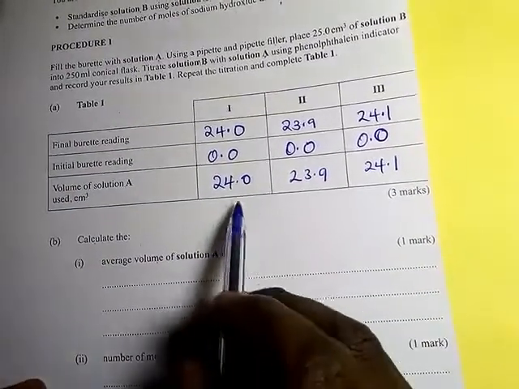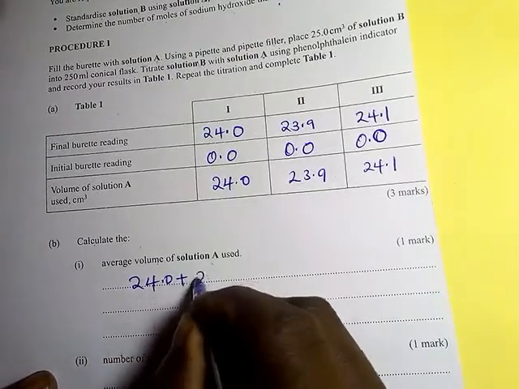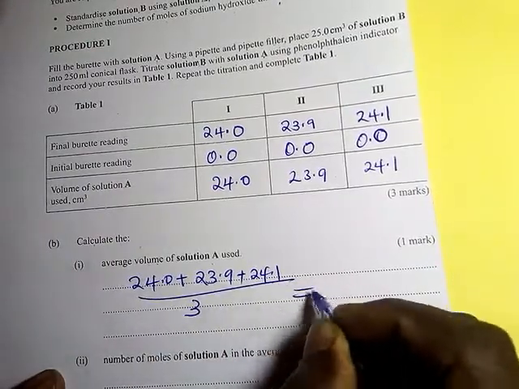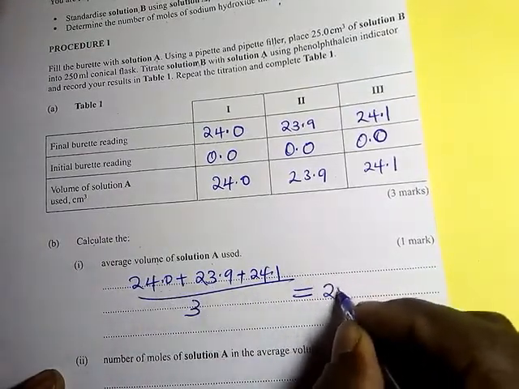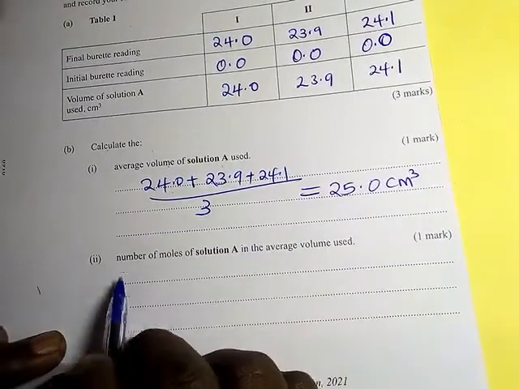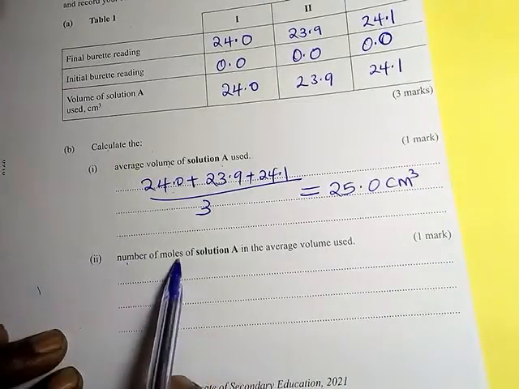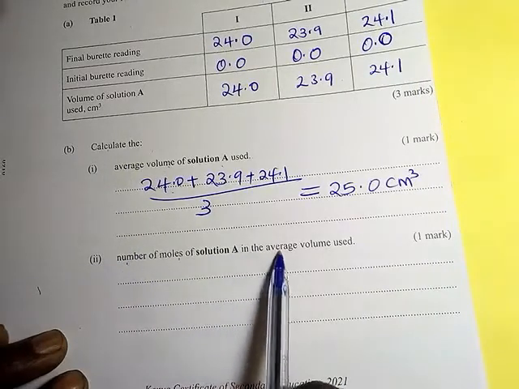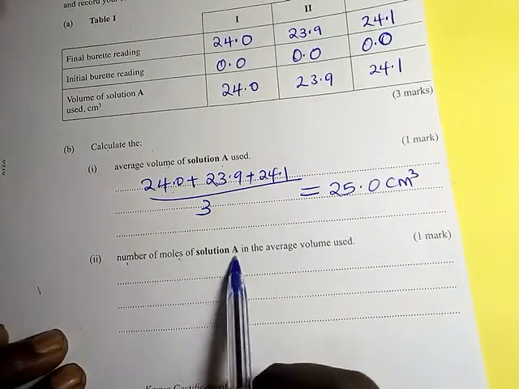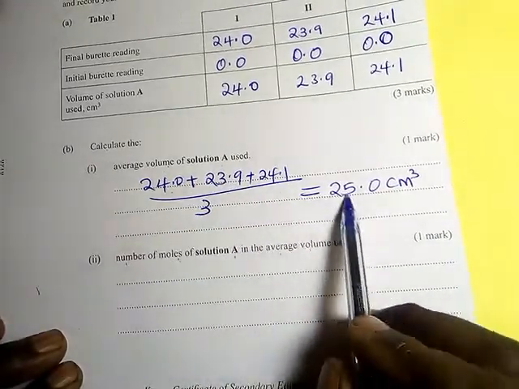So let us go straight to do the average. 24.0 plus 23.9 plus 24.1 divided by 3. This is going to give us an average of 25.0 centimeters cube. So remember, we calculated the average volume, and now we calculate the number of moles of solution A in the average volume used. Our average volume of solution A used is 25 centimeters cube.